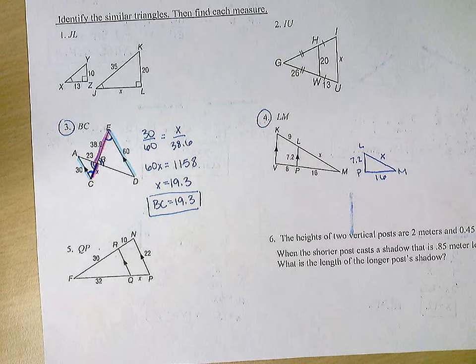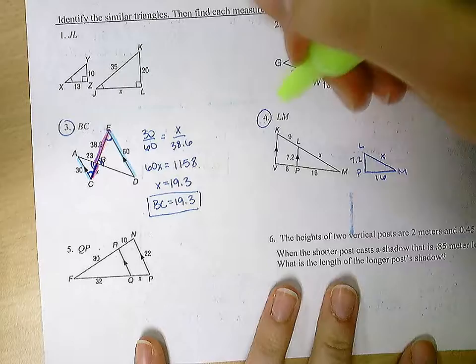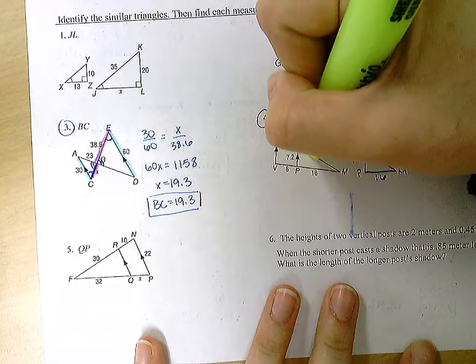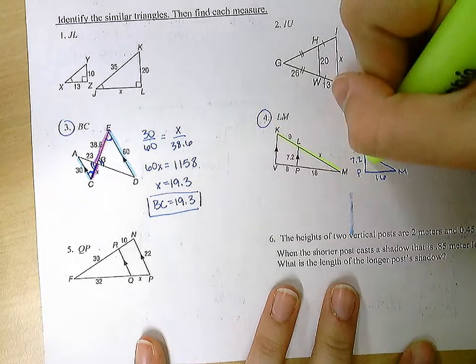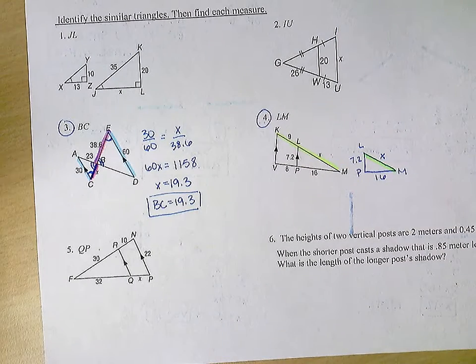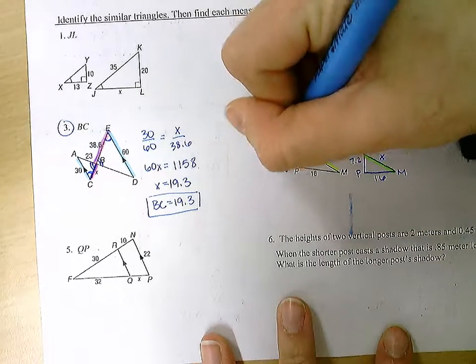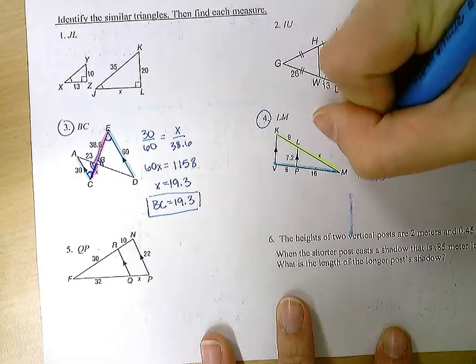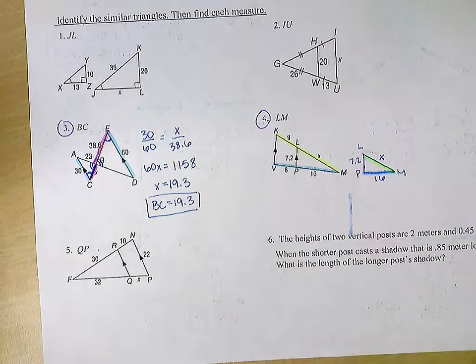Now for my larger triangle, I need to identify my corresponding sides here. So in my larger one, KM corresponds to LM in my smaller one. And in my larger one, VM corresponds to PM.